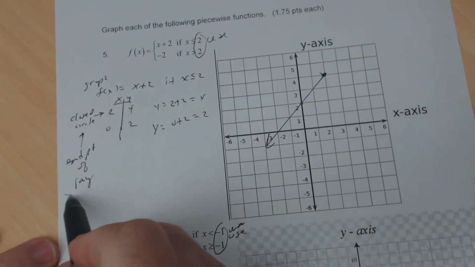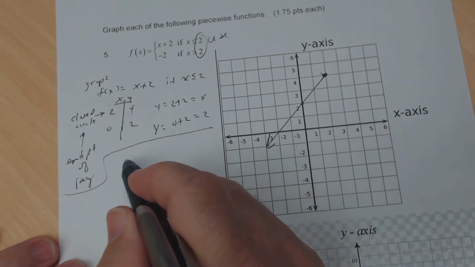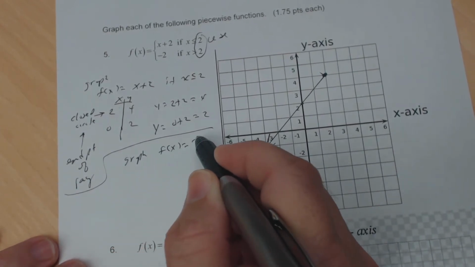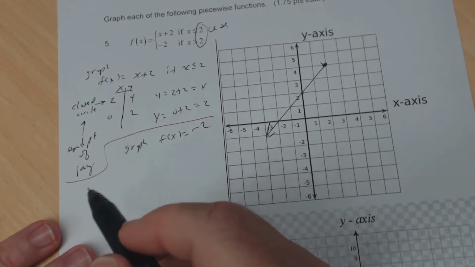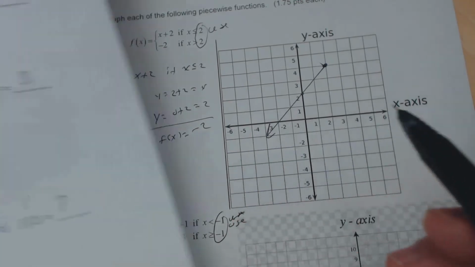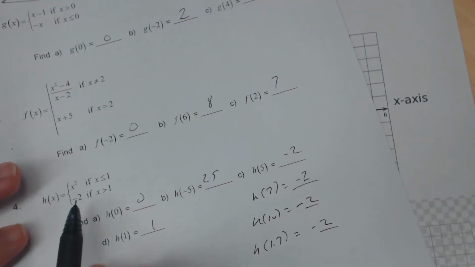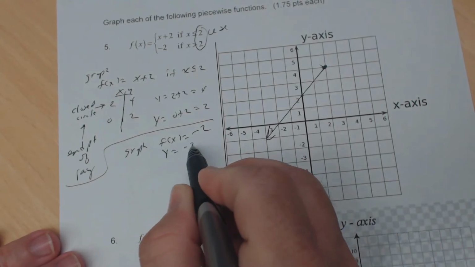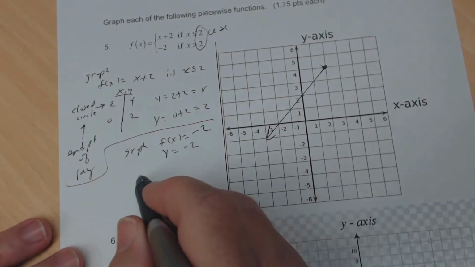For the second one, do the same thing. So now let's graph f of x equals -2. So remember what that means again. That's just like the previous problem we did right here. This says that y always equals -2. So let's do a t-table.